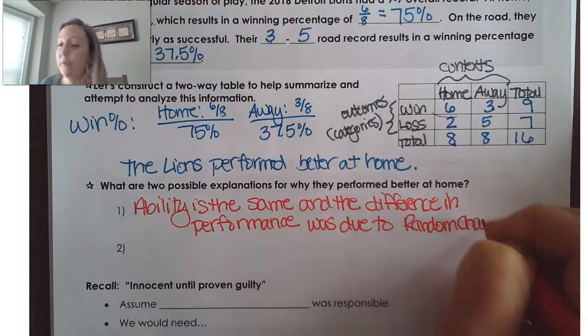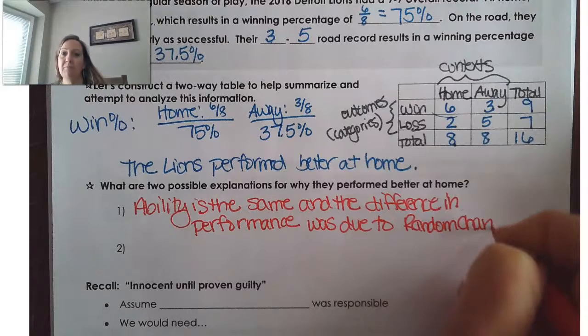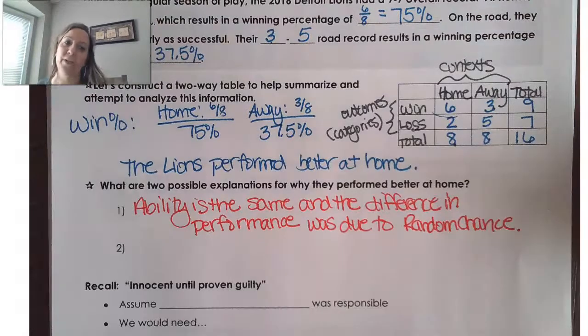Okay, so that's one possibility. Just happened to end up that way. Their ability is the same, but there was a difference in performance due to random chance.